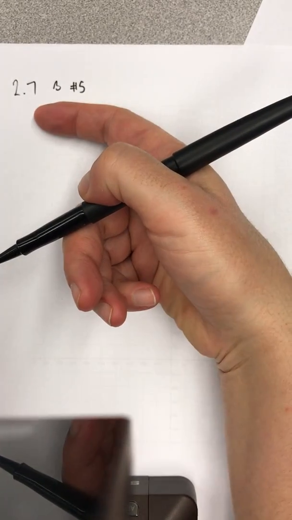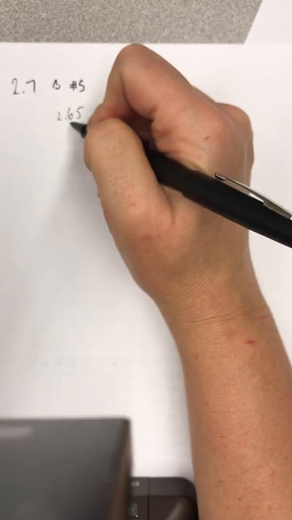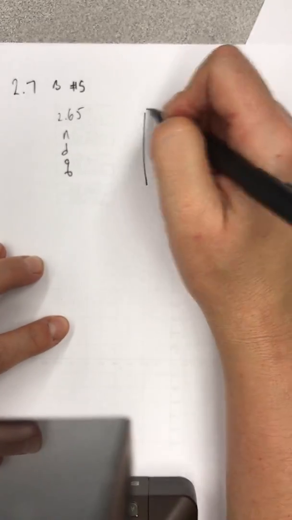Okay, let's try another one. Let's try 2.7b number 5, which says a newsboy has $2.65. He has nickels, dimes, and quarters. All right, I'm going to need a chart, so I'm making a chart.